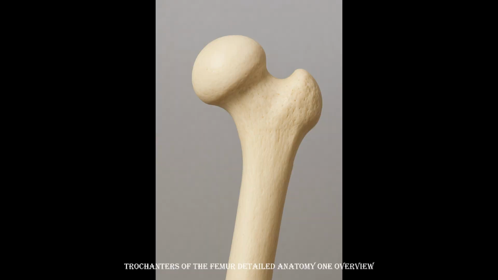Trochanters of the femur, detailed anatomy. 1. Overview. The femur has two major prominences at its proximal end. Greater trochanter: large, lateral, quadrangular. Lesser trochanter: small, conical, posteromedial. Both serve as important muscle attachment sites and levers for movements of the hip joint. They are connected by two ridges: the intertrochanteric line, anterior, and the intertrochanteric crest, posterior.